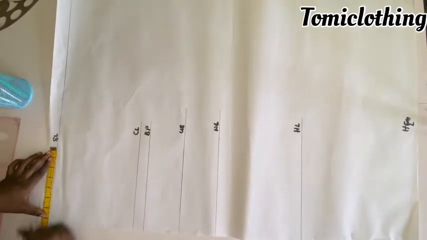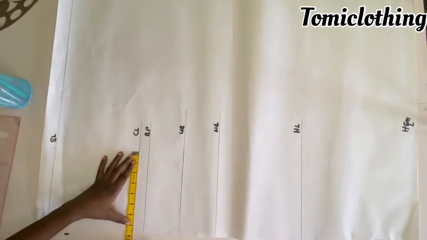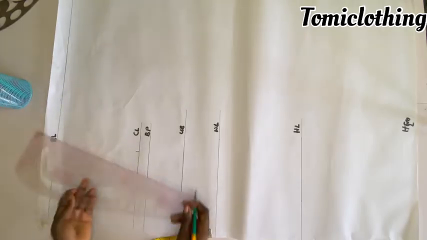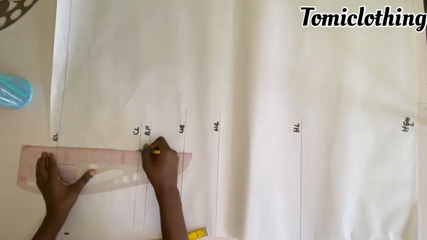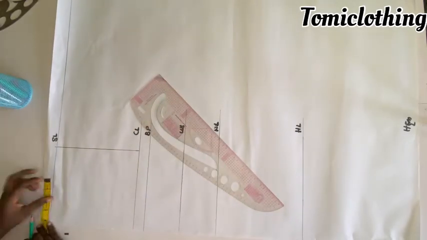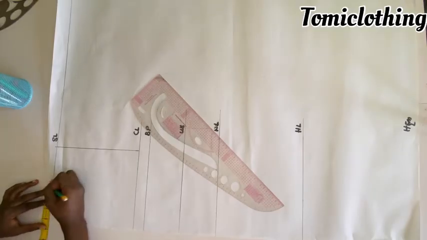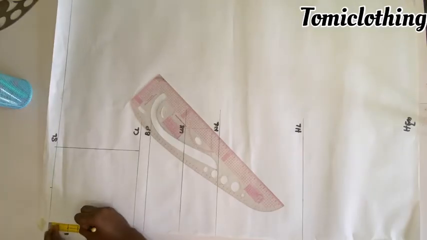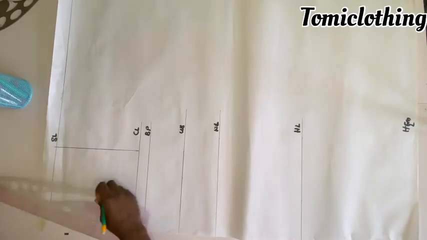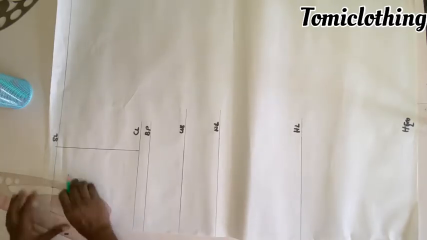Now I'm going to be placing the shoulder measurement divided by 2, placing it on the shoulder line and on the chest line. So I'm going to be ruling a straight line across, just as you can see. So the neck width I am working with is 3.5 inches and I went down by 4.5 inches. So I'm going to go ahead and connect the line, just as you can see.